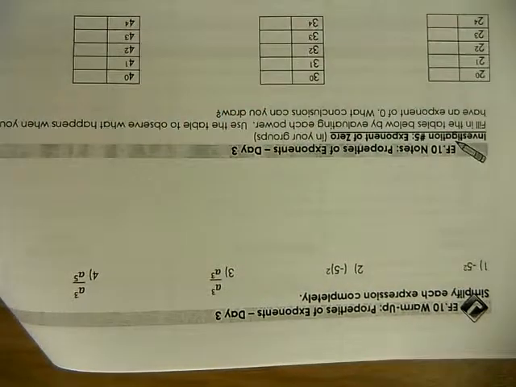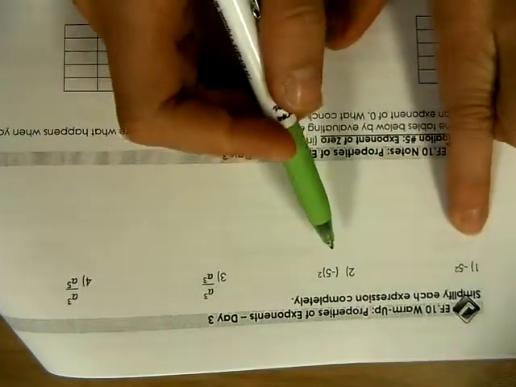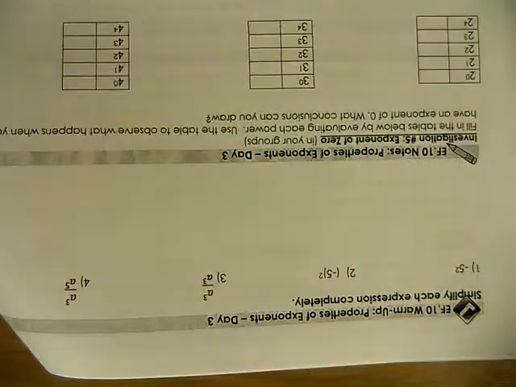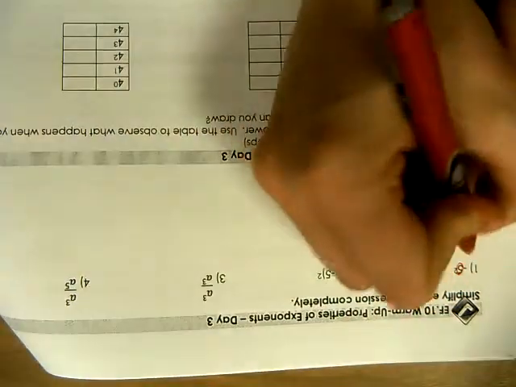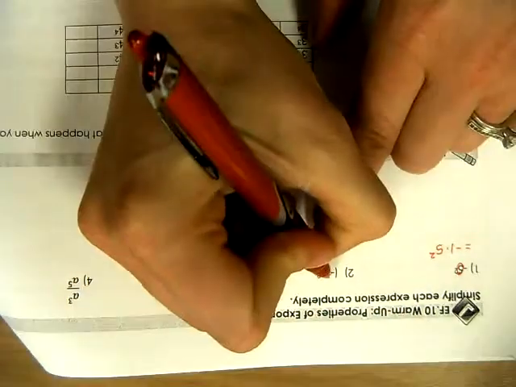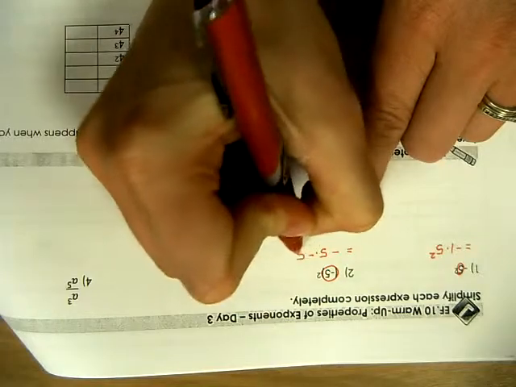Now that you've tried these on your own, I'm going to talk through how I think through these problems. So when you look at number 1 and number 2, they look very similar. The only difference is there's parentheses here and not here, which we've discussed changes what the base is. So the base in the first expression is just the 5, meaning it's really -1 times 5 squared. Whereas the base in the second expression is -5, meaning that's -5 times -5.